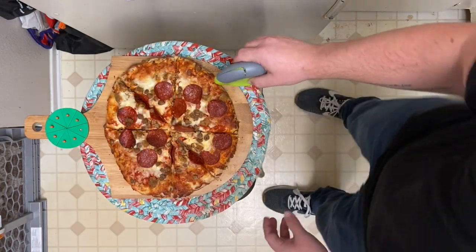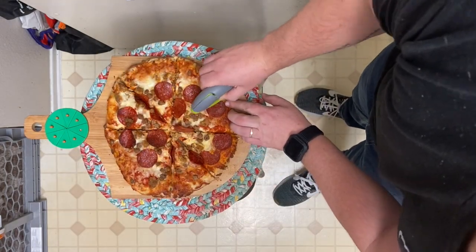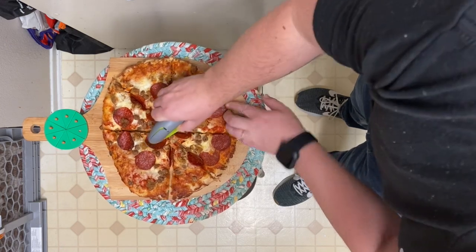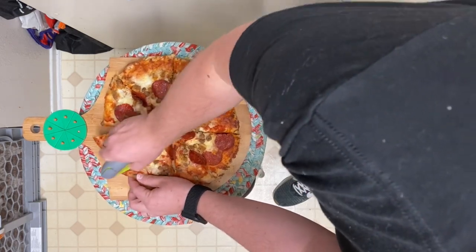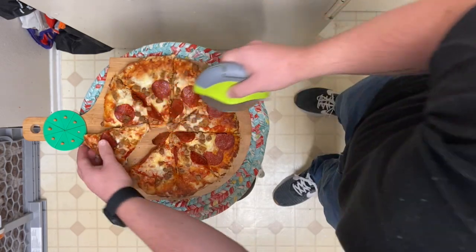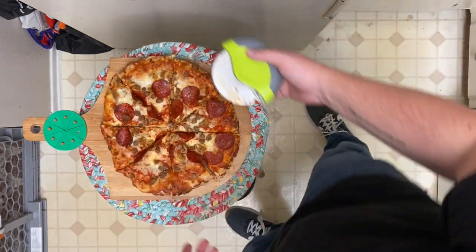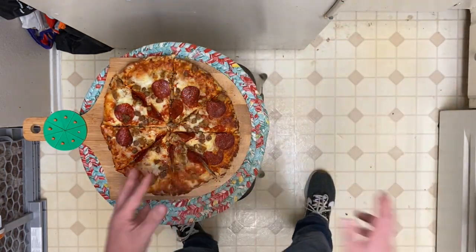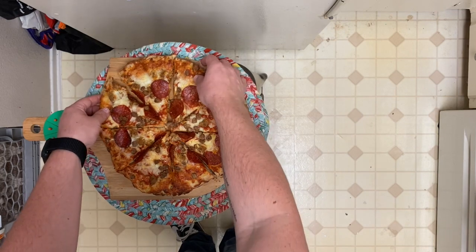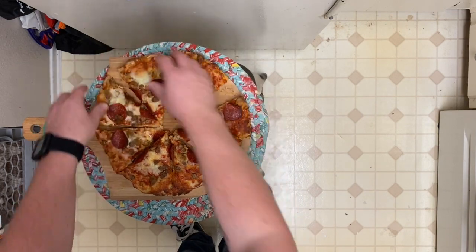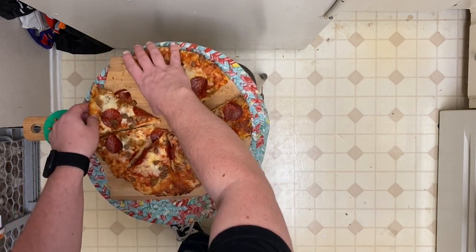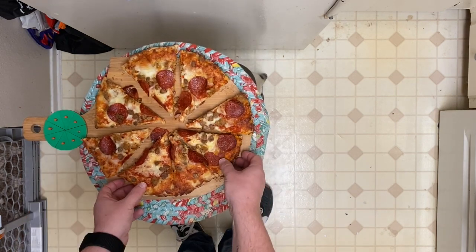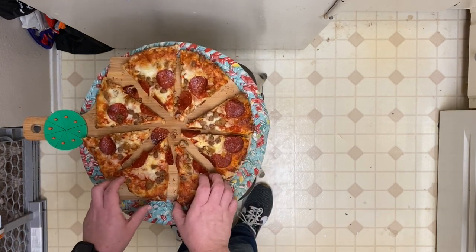This time, 2 cuts are required. There we go. Now we're starting to look more like a regular slice of pizza. So here we have 8 equal slices of delicious pizza.